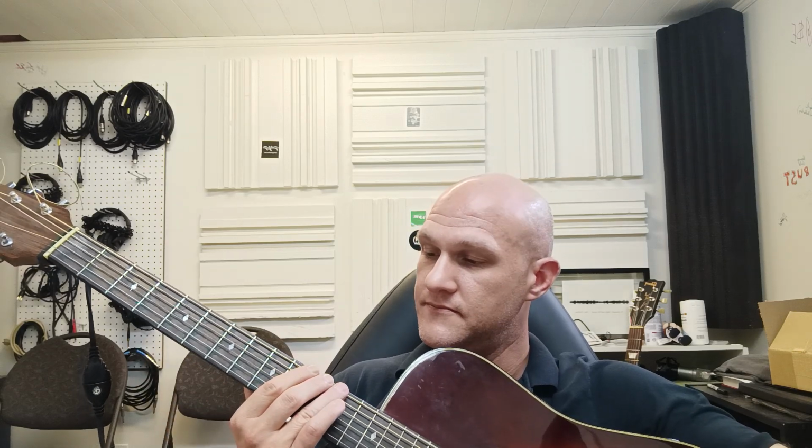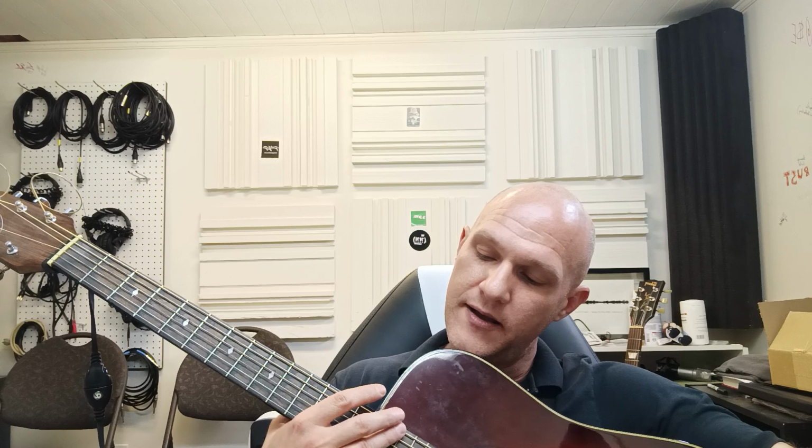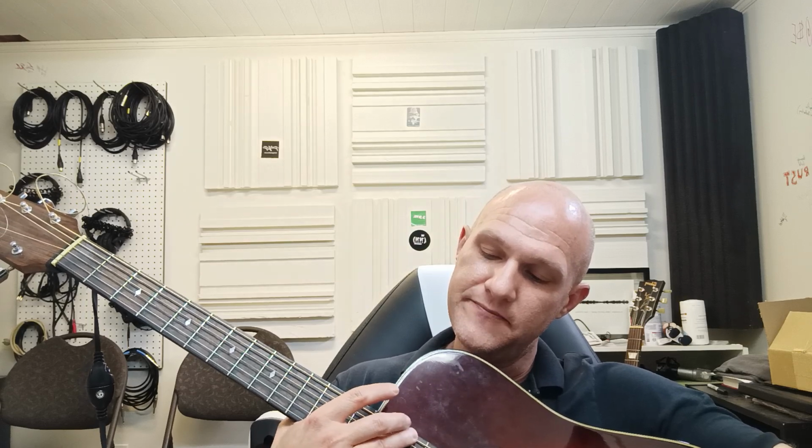Those notes are A, B, C sharp, D, E, F sharp, G sharp, and then A. Now we'll get into why that is, but it all has to do with formulas. And that is a major key scale, and that's what we're going to focus on to start with.